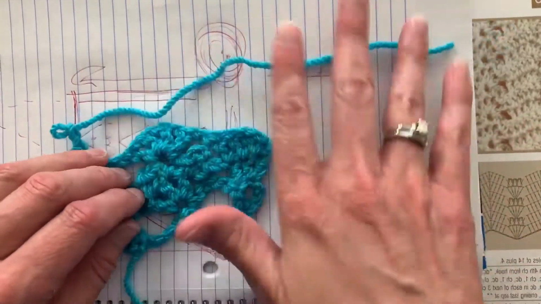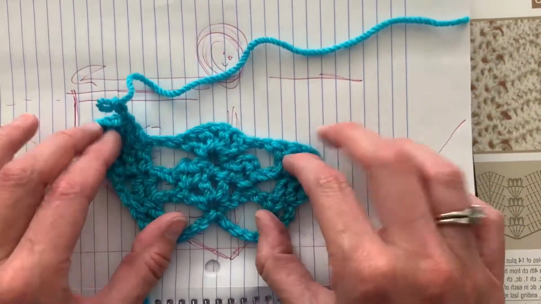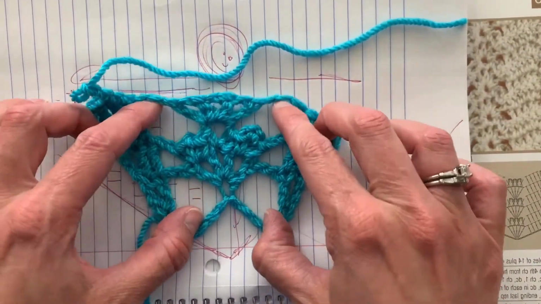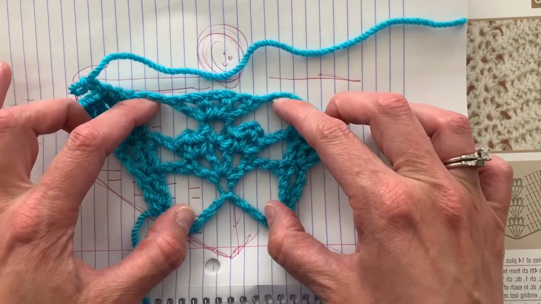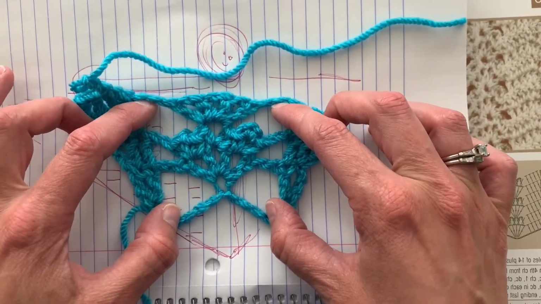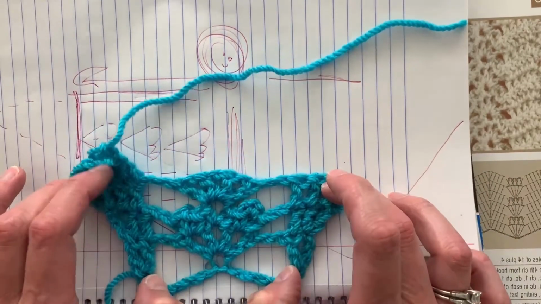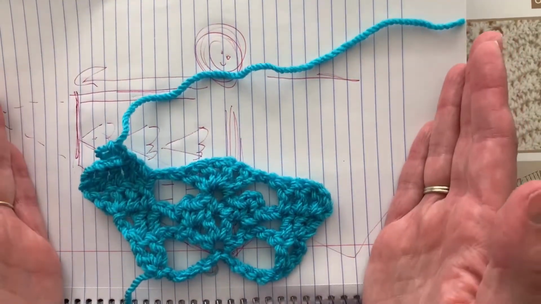So I cut the yarn here earlier. So if I were to keep going here, then this is kind of what it would look like. And I would have it like this at the bottom, and it would grow out this way.